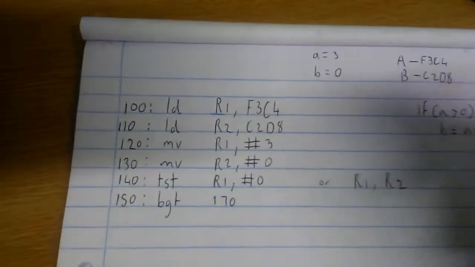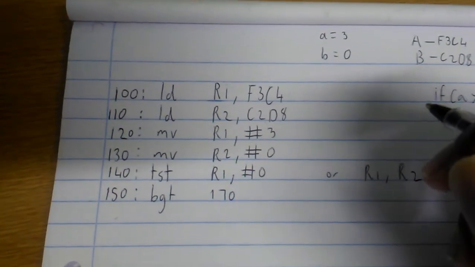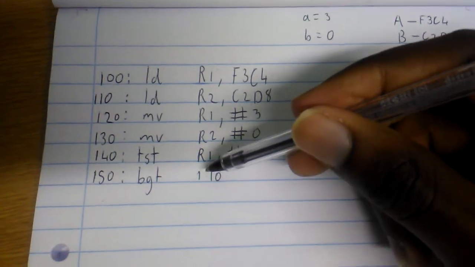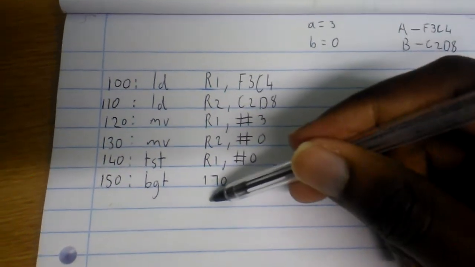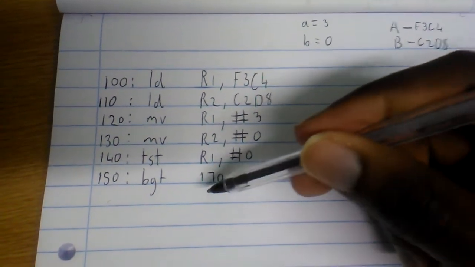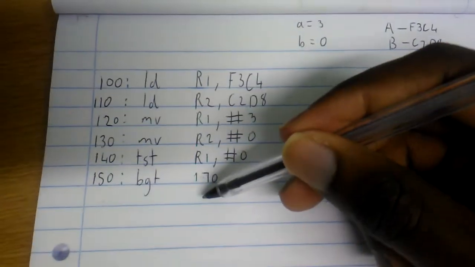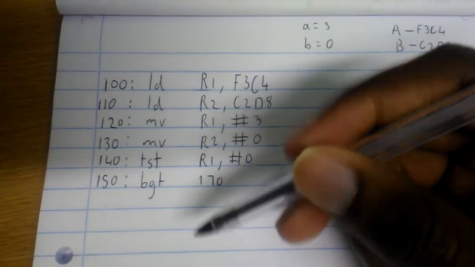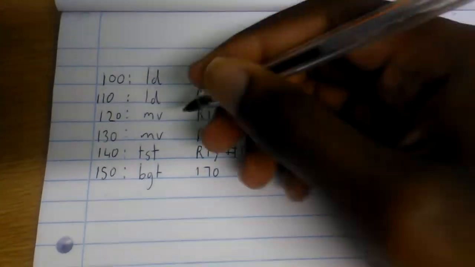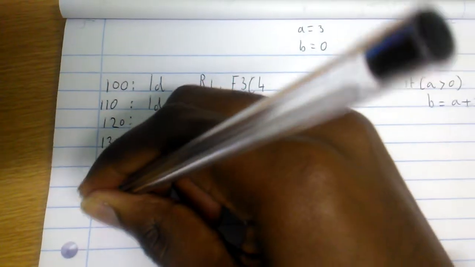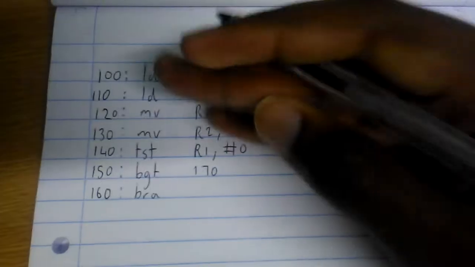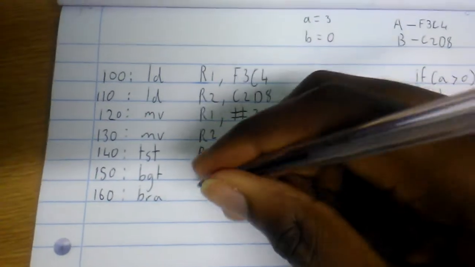Now the reason why I said line 170 is because this one here represents true. The next line, however, we have to represent something that is false. And where is that line going to jump to? So that gives us the perfect opportunity to say line 160, BRA, which means branch always. So that can also mean false.